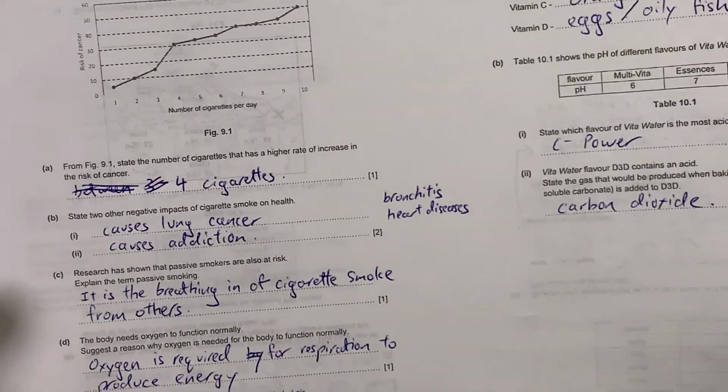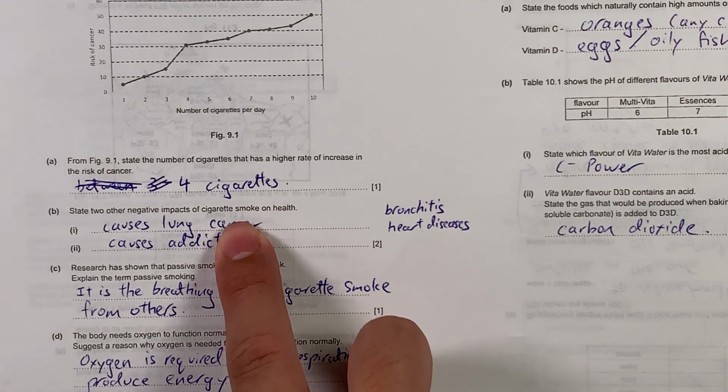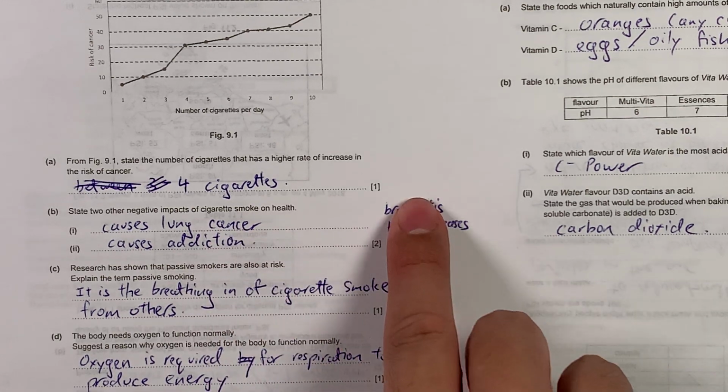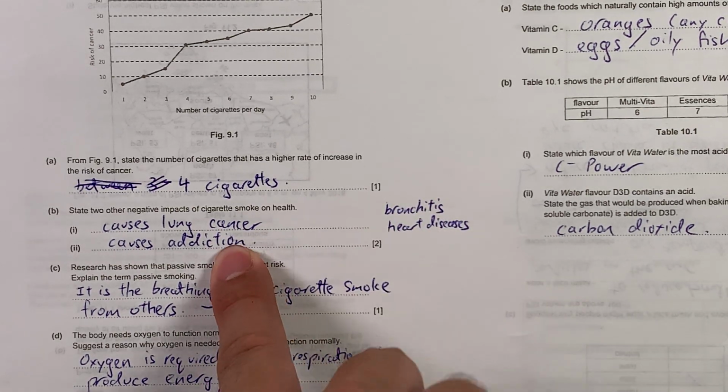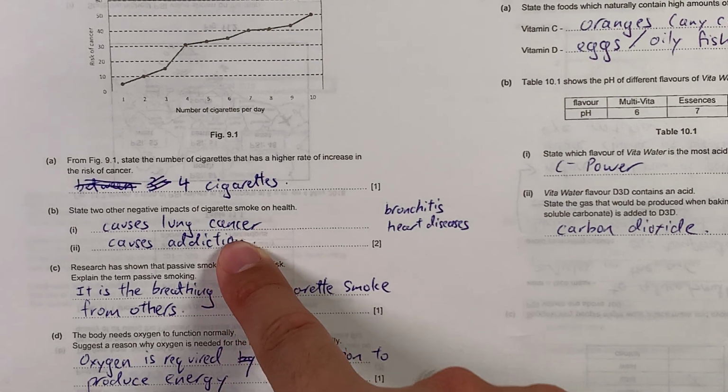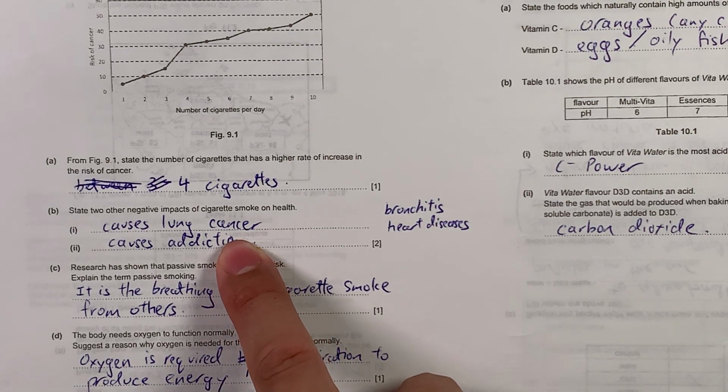Okay, name 2 negative impacts of cigarette smoke on your body. There are, I think, 4 or 5 of them. Lung cancer, bronchitis, heart diseases, addiction. Nicotine addiction are possible answers. They just name any 2.